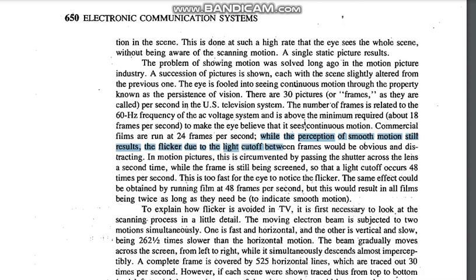While the perception of smooth motion still results, the flicker due to the light cutoff between the frames would be obvious and distracting. That is known as the flicker. That means the light cutoff between the frames would be obvious and distracting. In motion pictures, this is circumvented by passing the shutter across the lens a second time. Shutter means we just open and close our eyes, and that light occurs 48 times per second.